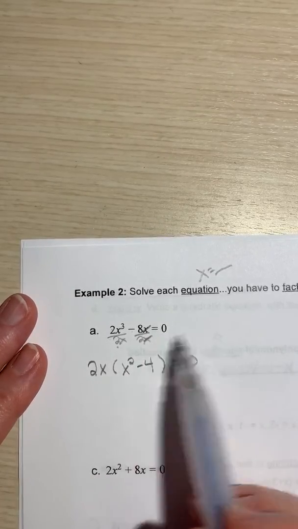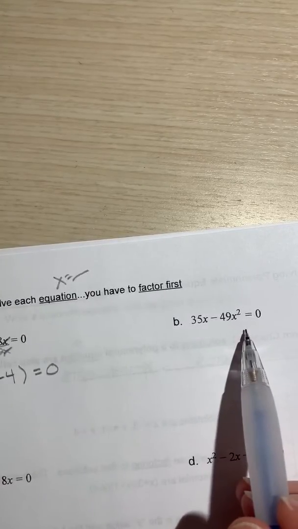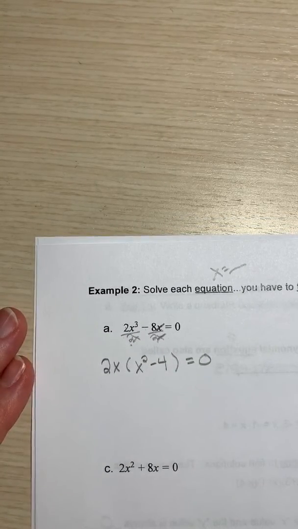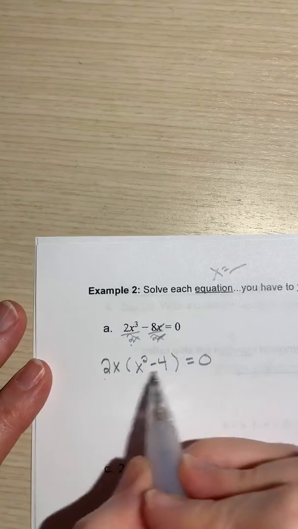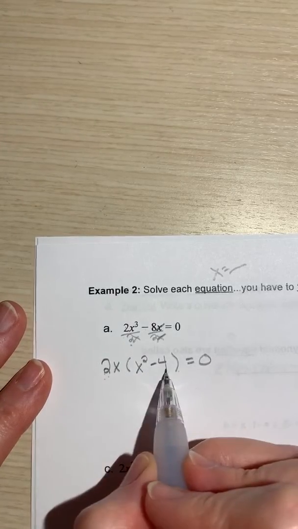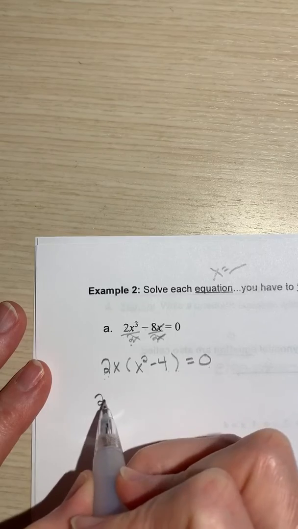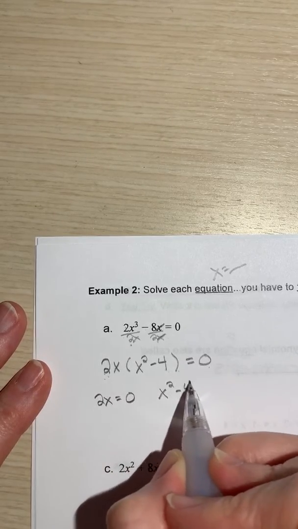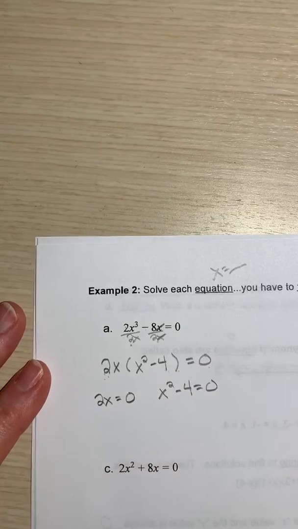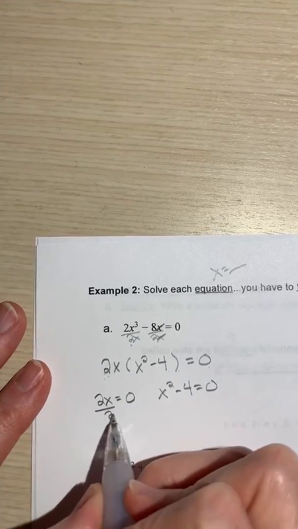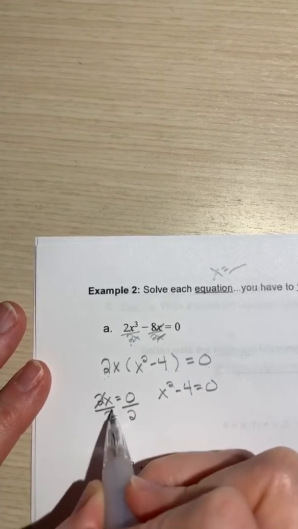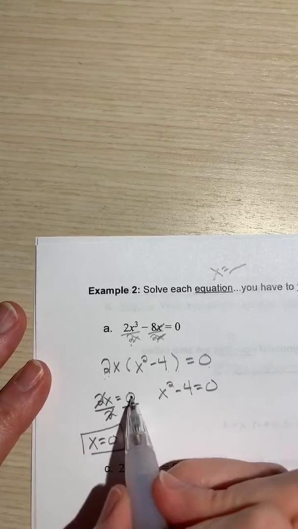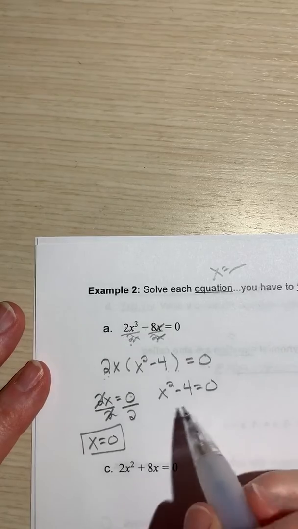Notice all of these are set equal to 0. That's how they need to be, like we said in the front. The equations have to be set equal to 0. So by the zero product property, 2 factors multiplied together equals 0. Then either 2x equals 0 or x squared minus 4 equals 0. Divide by 2. 2 divided by 2 is 1. So x equals 0 is one of my solutions. 0 divided by 2 is 0.